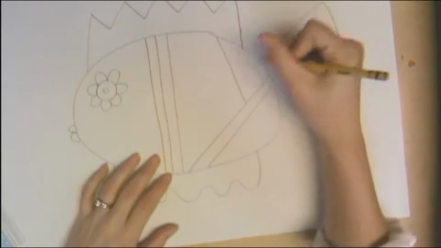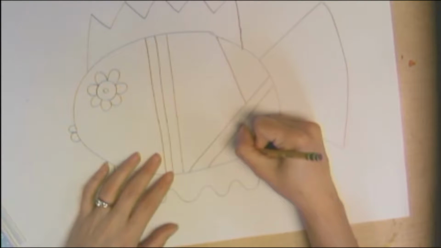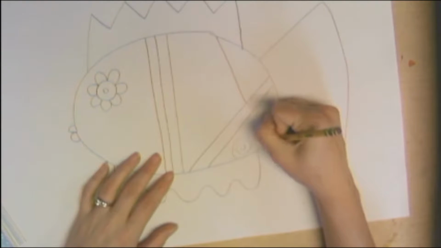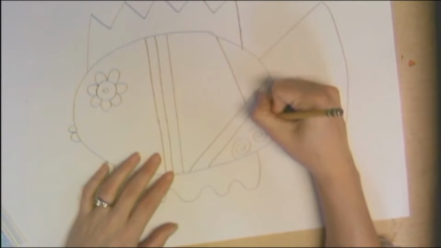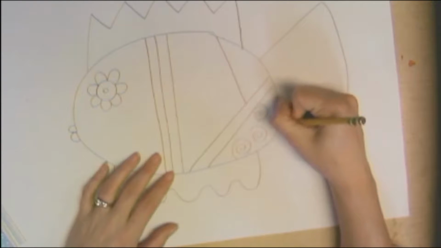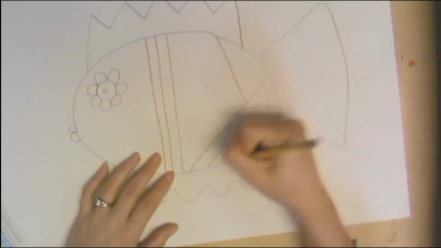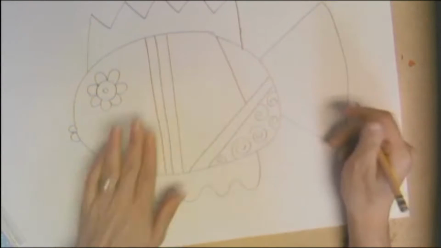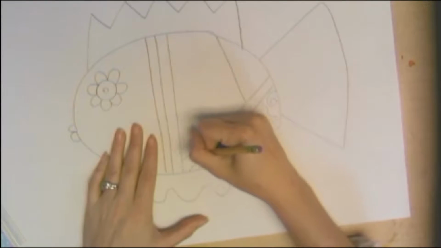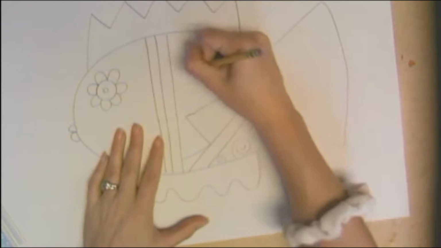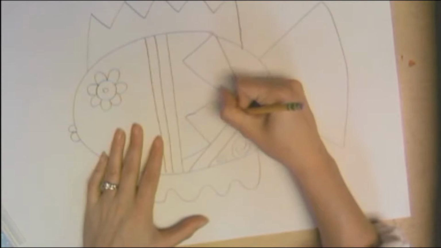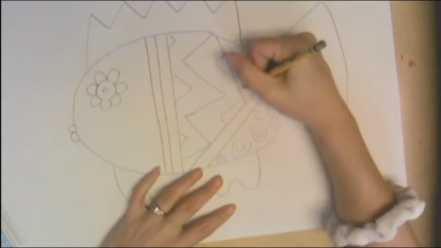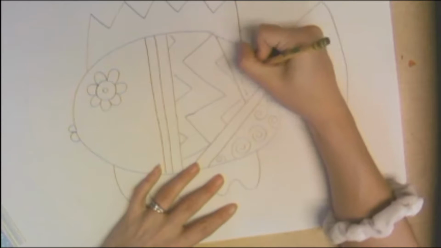Inside these sections, I'm going to make more lines. So in this section down here, I'm going to create a bunch of spiral lines. And I'm going to fill this whole little part up. In the next section, I'm going to do a big zigzag line. And I'm going to do some more. I'm going to repeat it. And in that last little section, I'm going to do some broken lines.